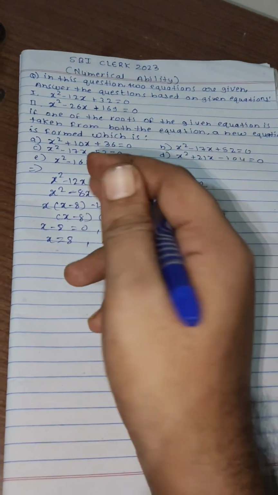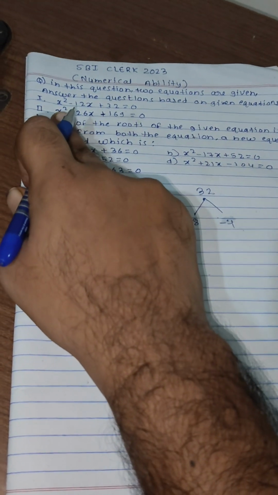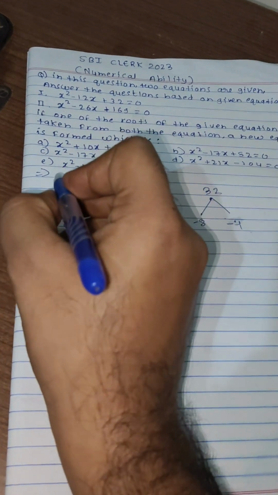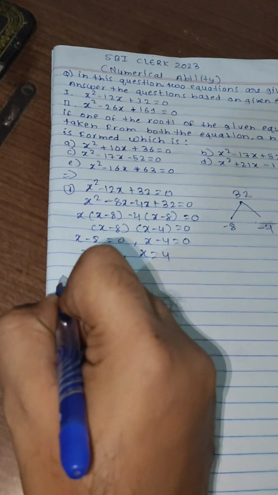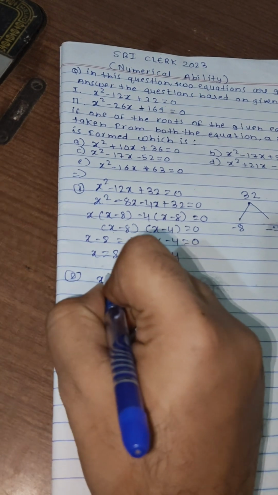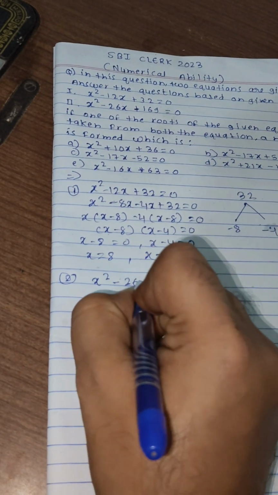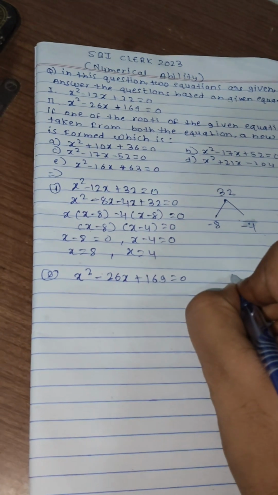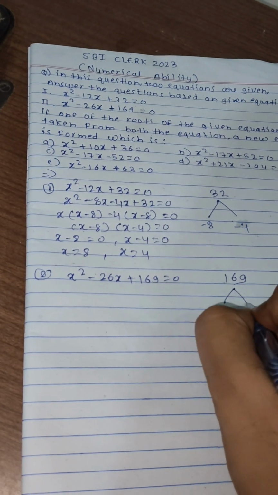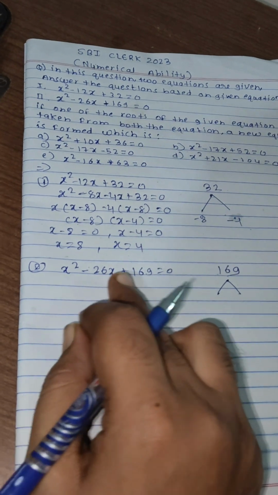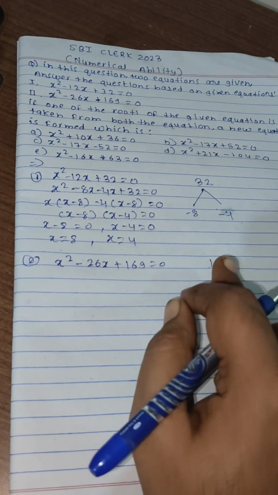Now similarly we will follow for the second equation, x square minus 26x plus 169. So this was for the first equation, and now we can solve the second equation, x square minus 26x plus 169. Here 169. So we need to find two numbers whose addition is minus 26 and whose multiplication should be 169.